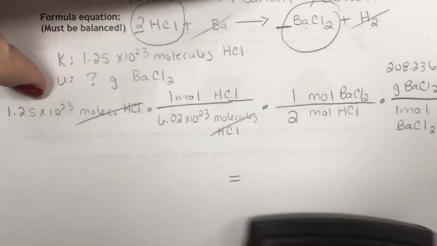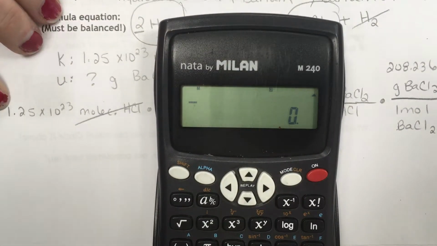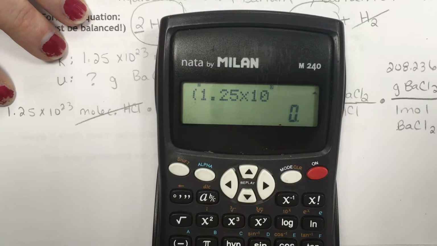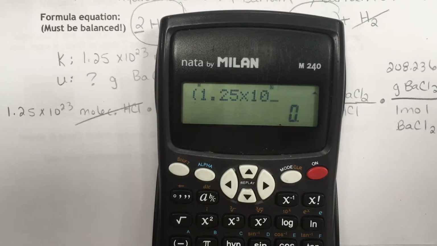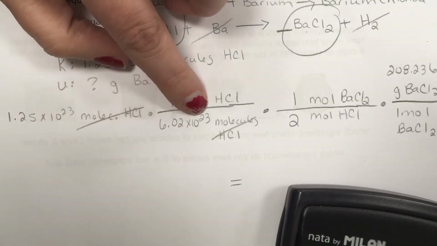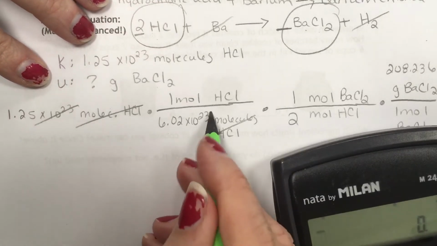But that's okay. The calculation's pretty easy. Okay, so we have this number, okay? So in the calculator, I like to do parentheses when I have these bigger calculations. 1.25 times 10. I just realized I've never used this calculator before. Hold on, give me a second. Let's see if that works out. Divided by, actually, I'm dumb. These will cancel out, so I don't even have to.